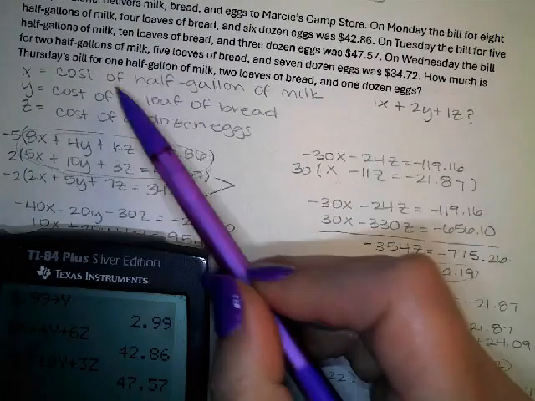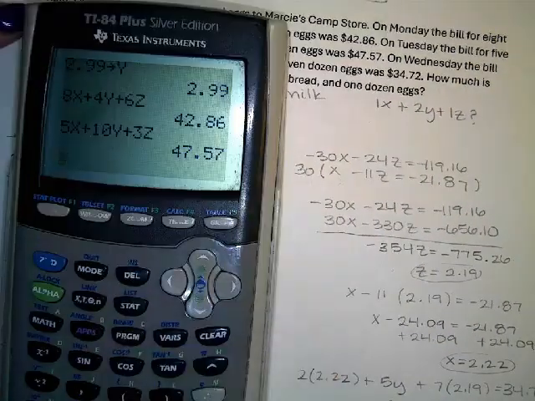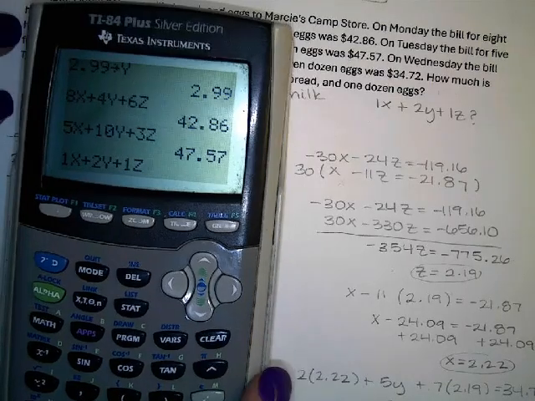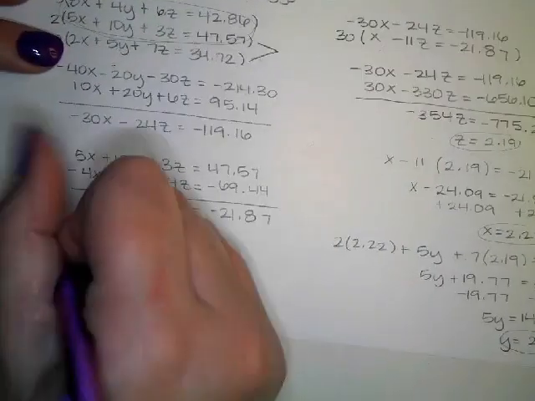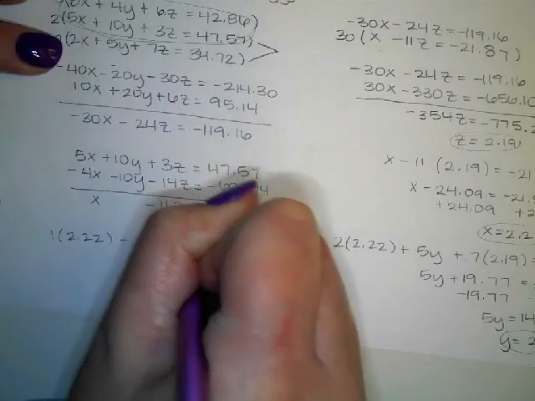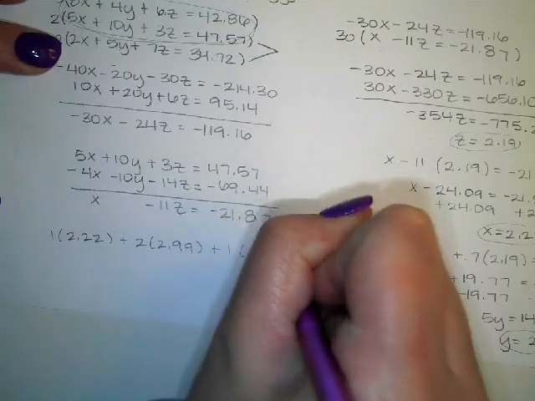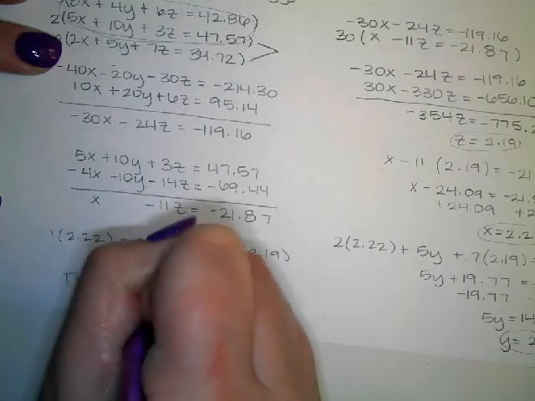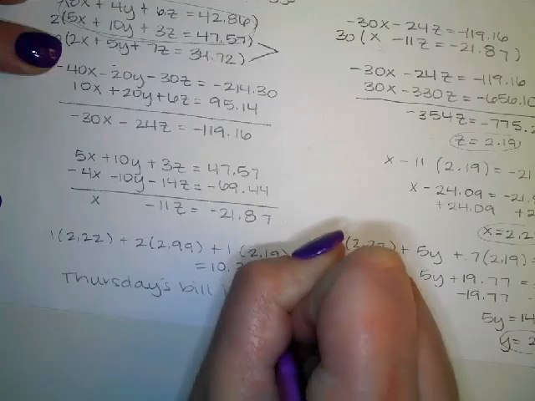So once we're done with that, then we can go ahead and take those numbers and find the final answer. Thursday's bill for 1/2 gallon of milk, 2 loaves of bread, and 1 dozen eggs. That's 1x plus 2y plus 1z, which is 10.39. So Thursday's bill is $10.39.